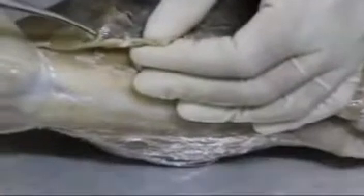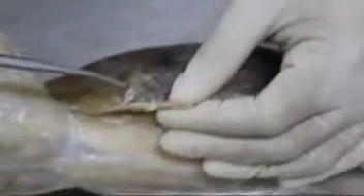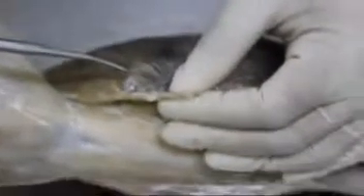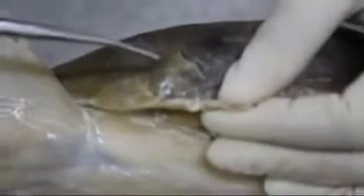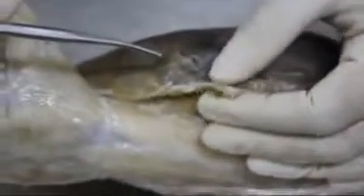Formalin rabbit dissection by a BS Biology major, zoology student from Mindanao State University, Iligan Institute of Technology, Philippines.